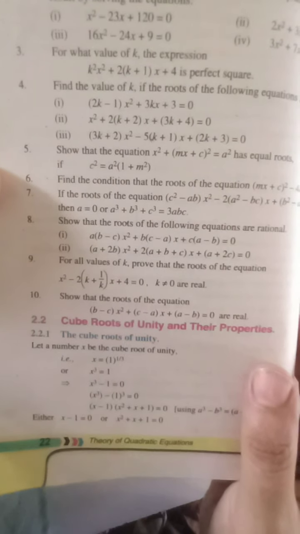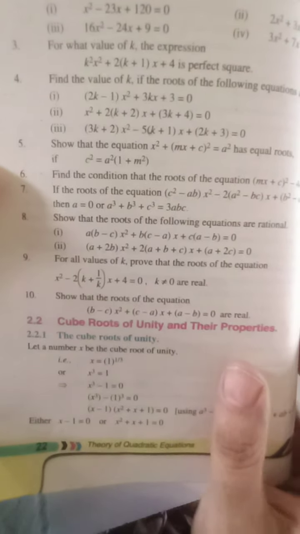Bismillahirrahmanirrahim. In this lecture we are going to continue with exercise 2.1. We had done questions up till question number 7 in the previous videos. Now we will try questions number 8, 9, 10.